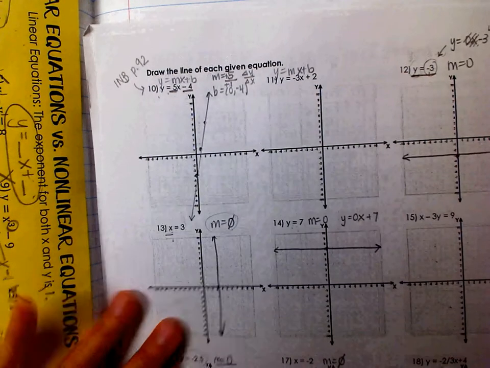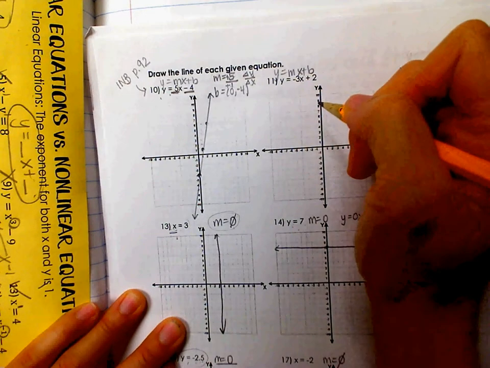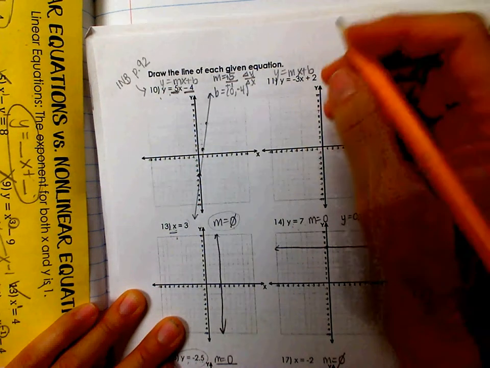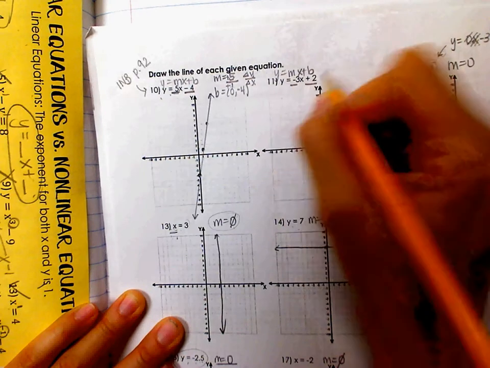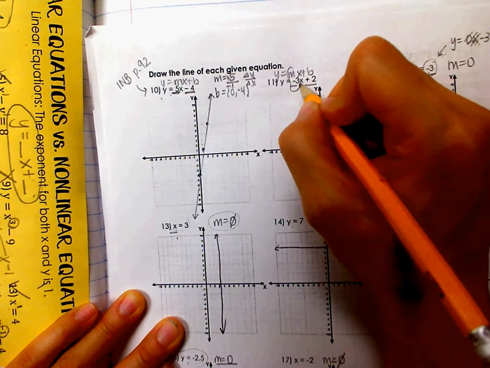Let's look at number 11. Okay, maybe you should try this on your own. You can pause the video anytime. So it's already in slope-intercept form. There's your m, and there's your b.